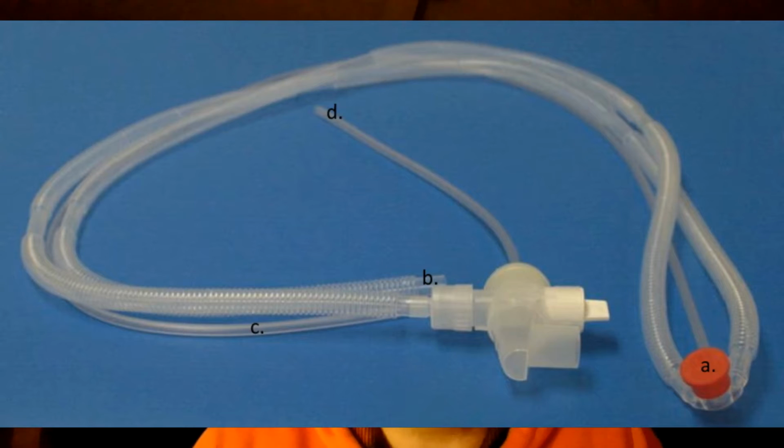First thing you want to do is unpack your circuit and identify all the parts and what's going to connect to where. So part A, you see in your diagram there, is going to be the patient connector. So that's going to connect to whatever interface you have on your patient, whether that's the ET tube, the CPAP nasal prongs, or the high flow nasal cannula. B is going to be the fresh gas connector that goes into the ventilator. So that's the other large bore tube, which is going to fit actually to the ventilator part, which is going to provide that gas to your patient.